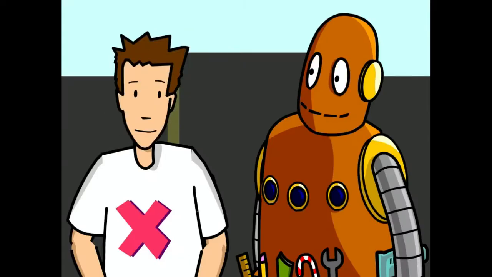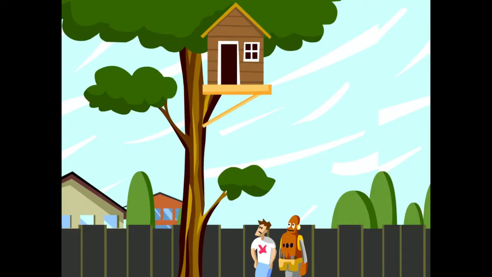Good job on the treehouse, Moby. How are we supposed to get up there?